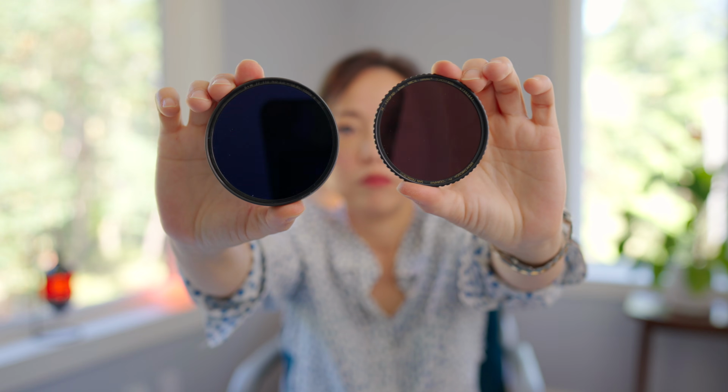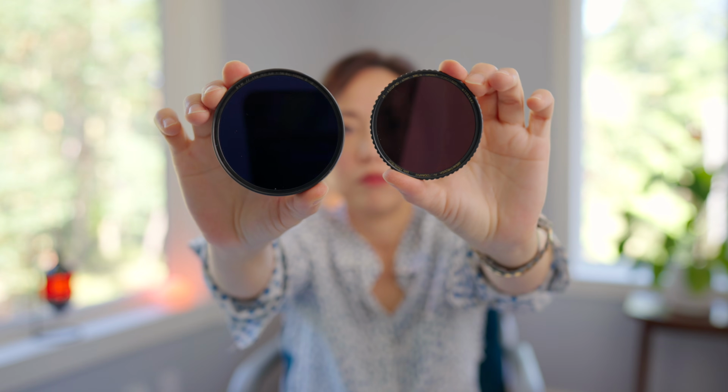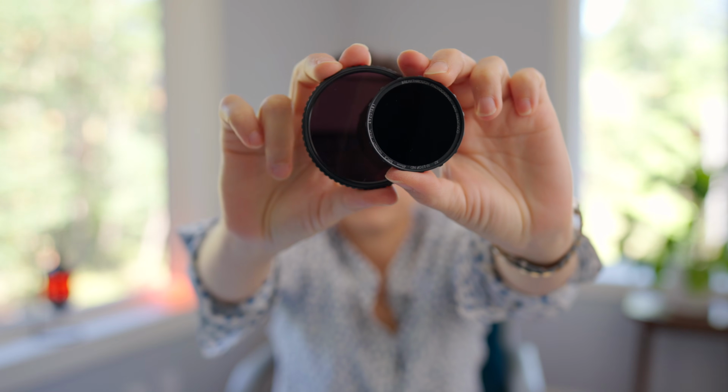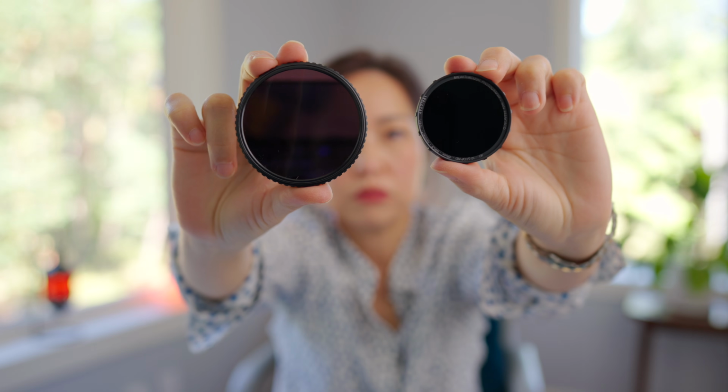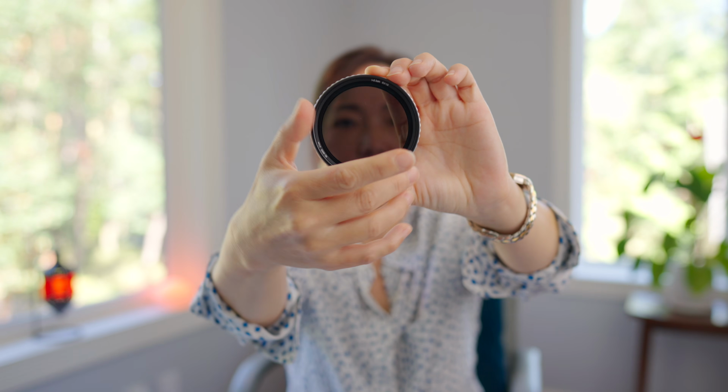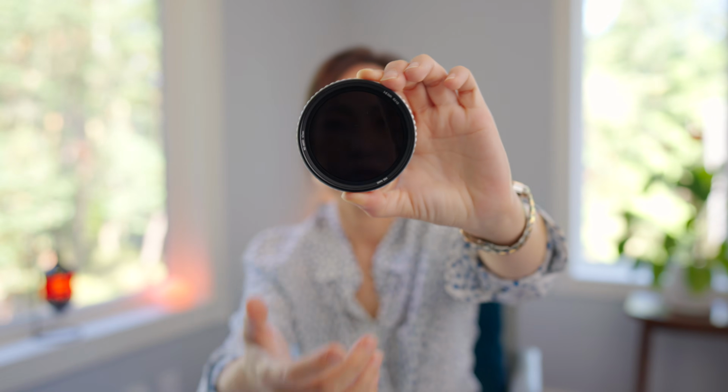I have 2 Breakthrough 6 stop solid ND filters and several 10 stop ND filters for different lenses. Even though these filters are more appropriate for my video scenarios, I still find myself using the 1 to 5 stop variable ND filters more often due to their convenience. More importantly, I don't have to switch filters back and forth between photos and videos.